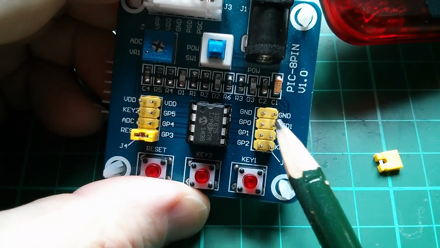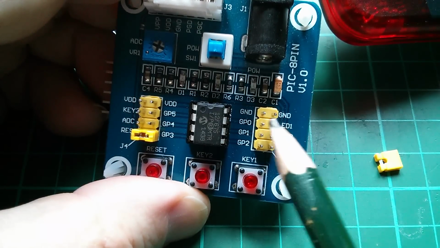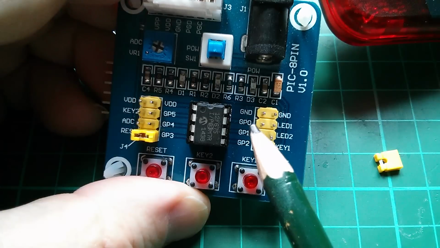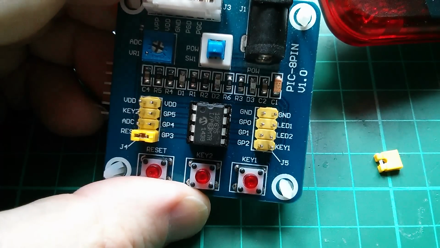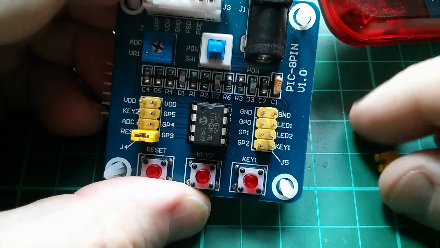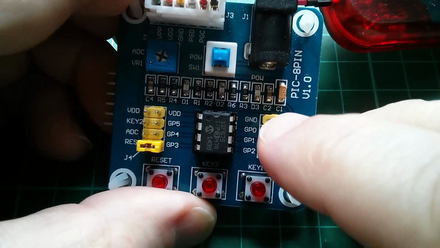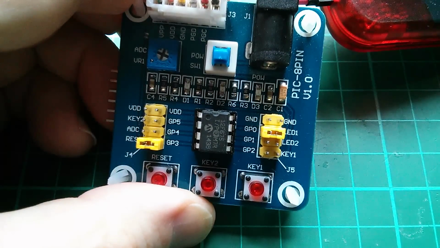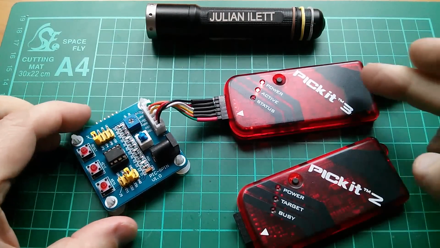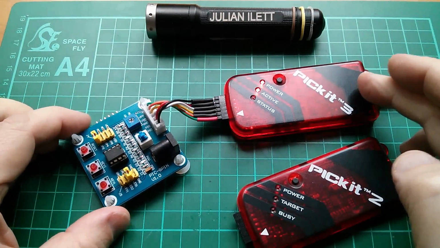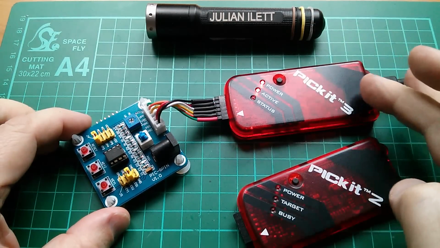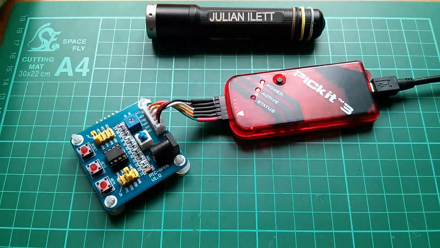And if I put the link on here, this little yellow link across to GP0, then we know that the LED is on GP0, and it's GP0 that we need to raise and lower so that that LED will flash. Now I'm going to use the PICkit 3 today so that we can see some of the issues that relate to this particular programmer. I'm going to put the PICkit 2 aside for this tutorial.